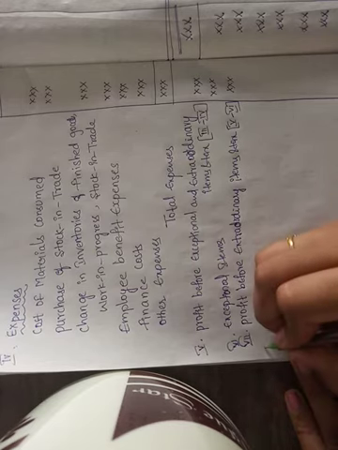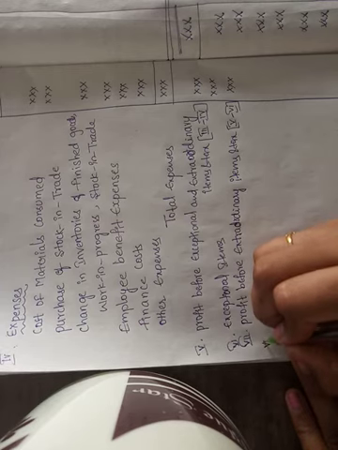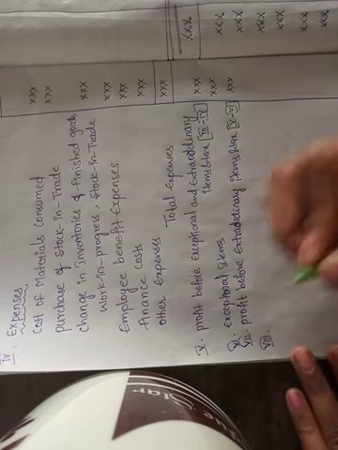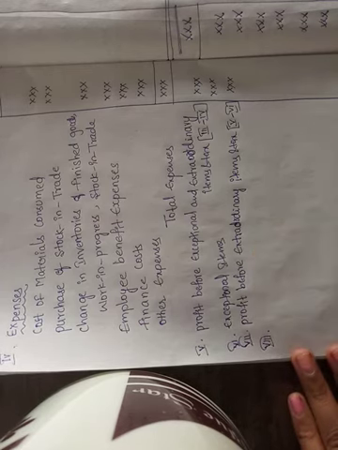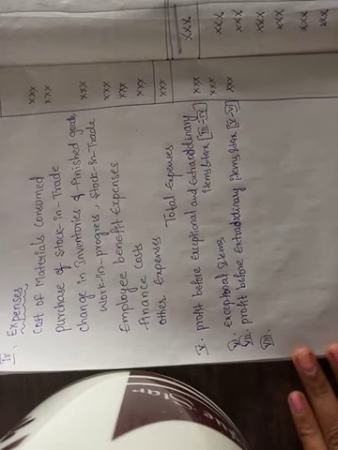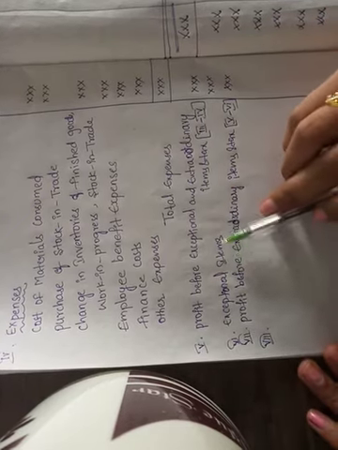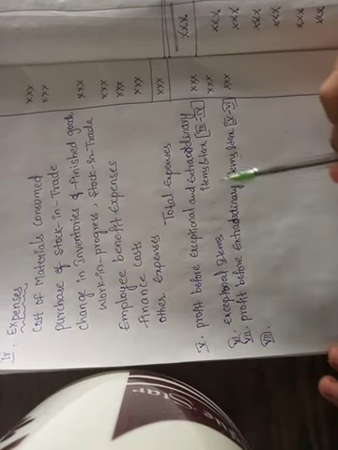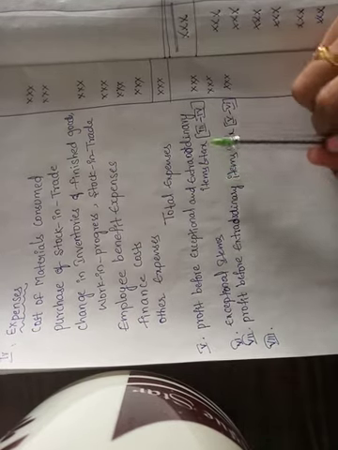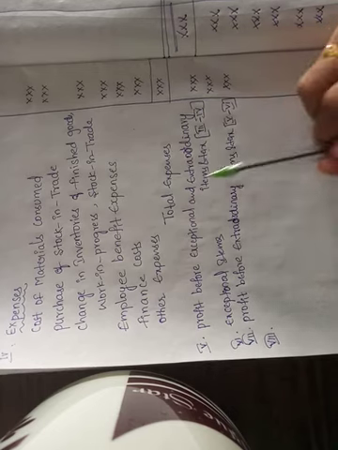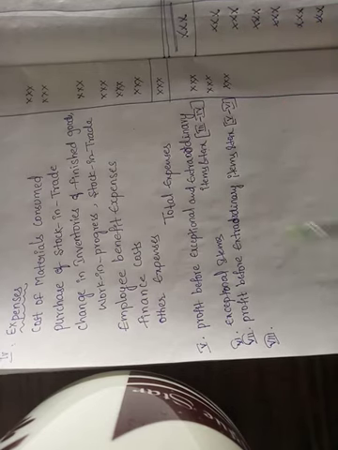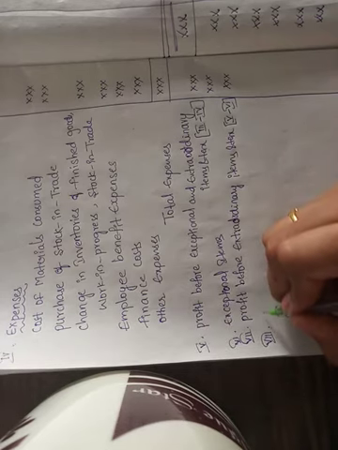The next is, first we deduct the exceptional items. After that, we deduct the extraordinary items. Next, we deduct the tax. Okay, so the first is completed. Now what item will we deduct now? Extraordinary items.